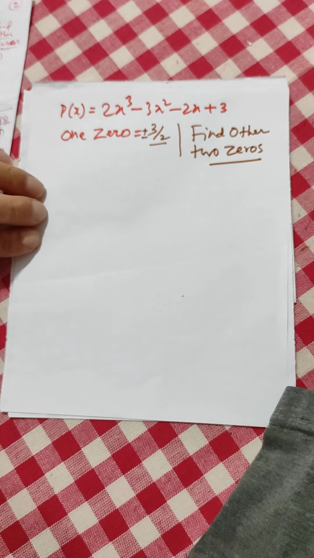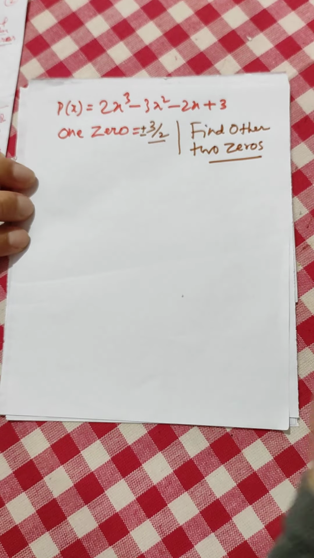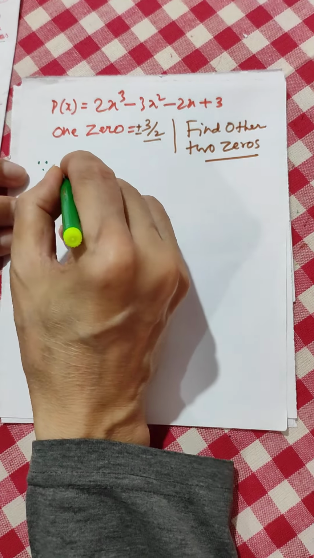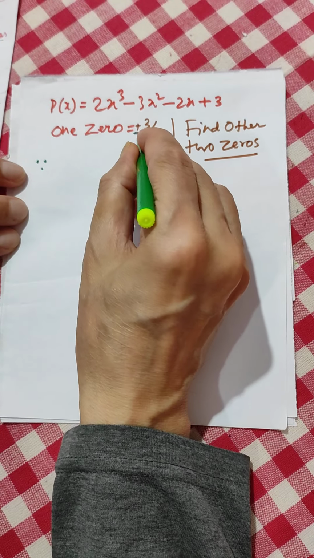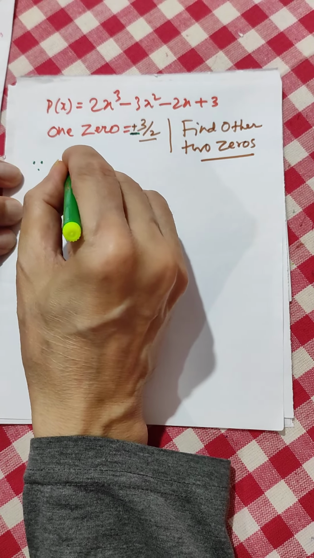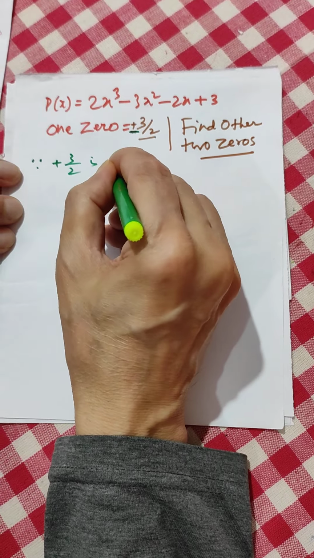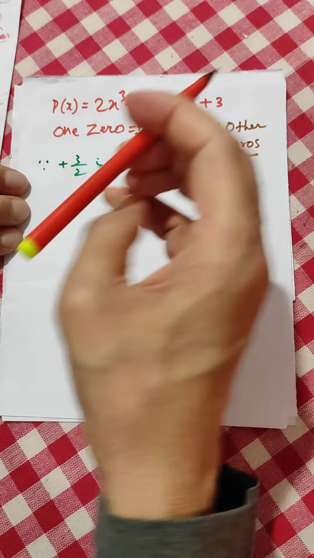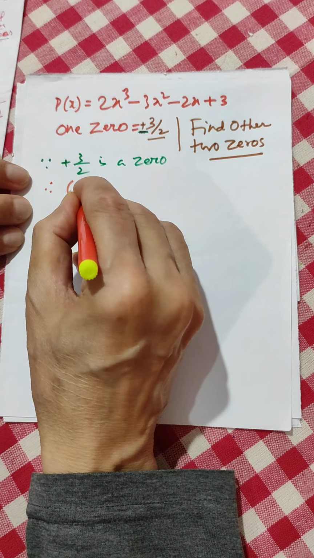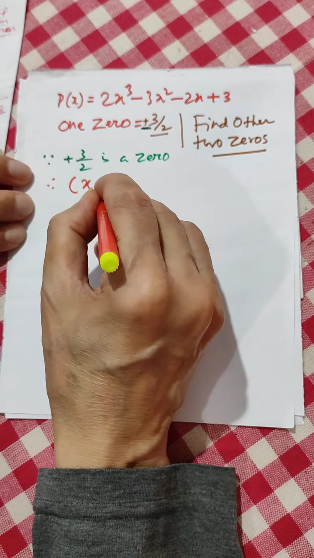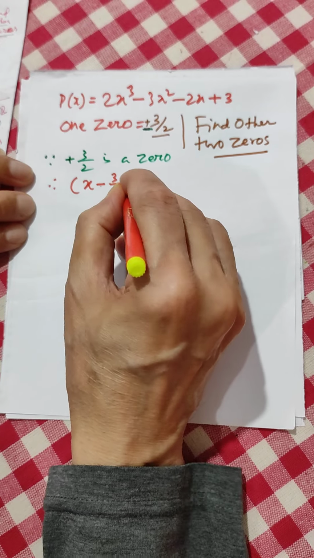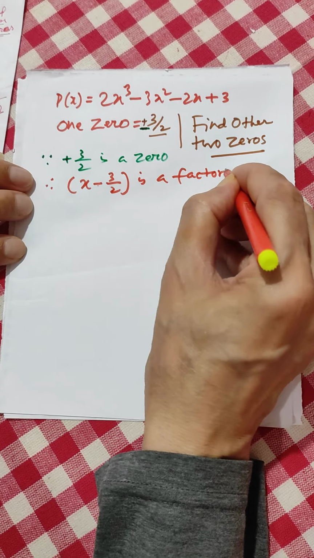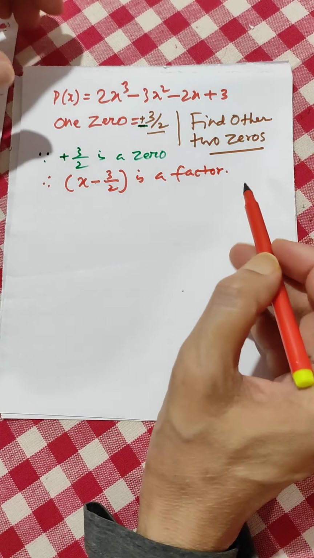Now as the method says, what do we do? So we use the factor theorem.